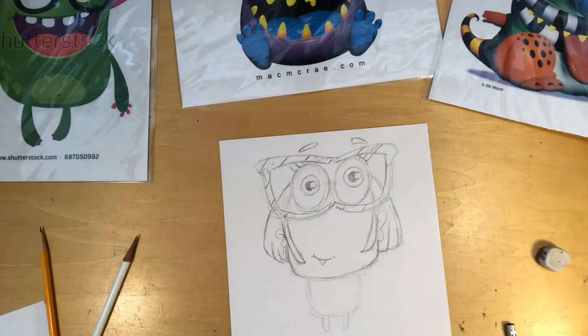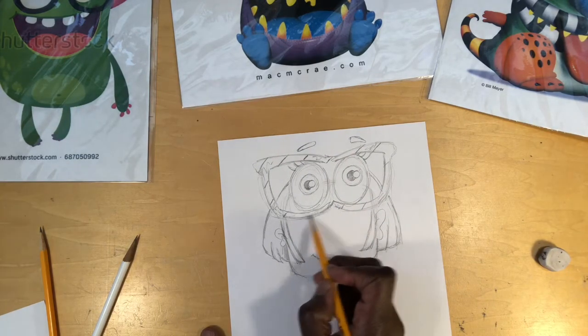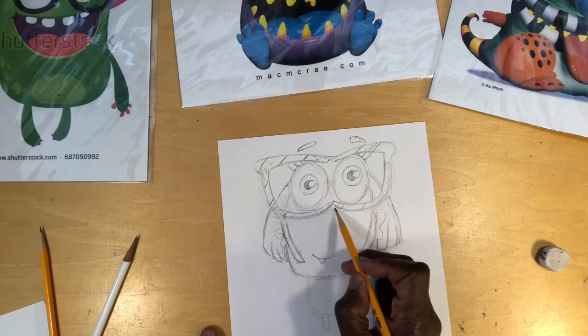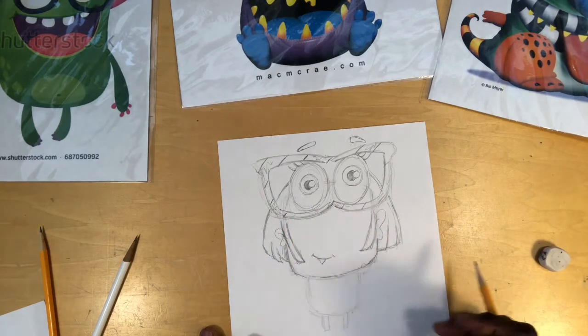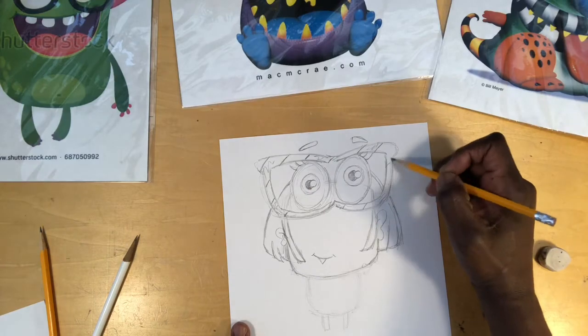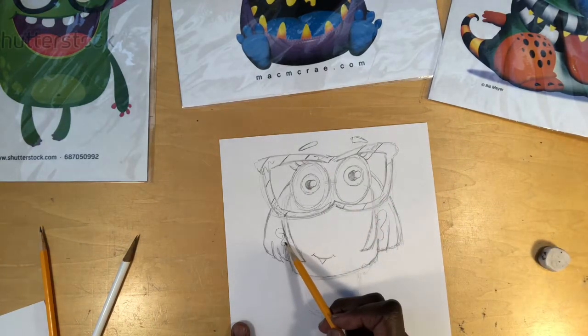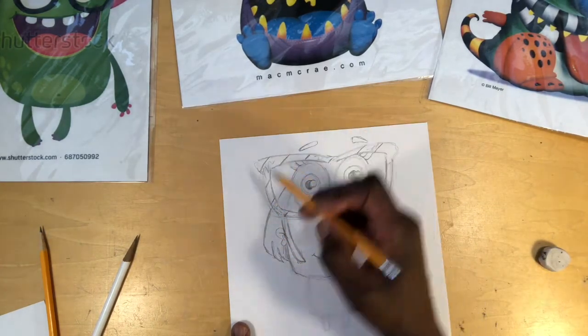That makes her look a little bit more monsterish. Now, you would say, well, how are her glasses going to be held up? Well, she's a cartoon. Her ears are way down here, so there's nothing to hold her glasses. In fact, we won't even draw them.